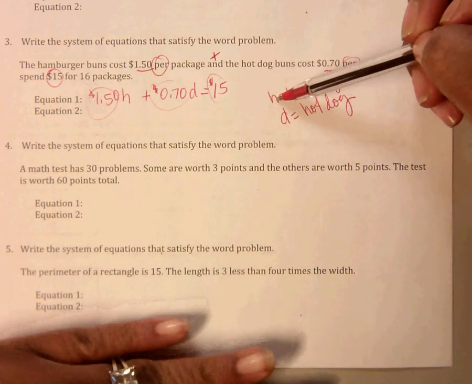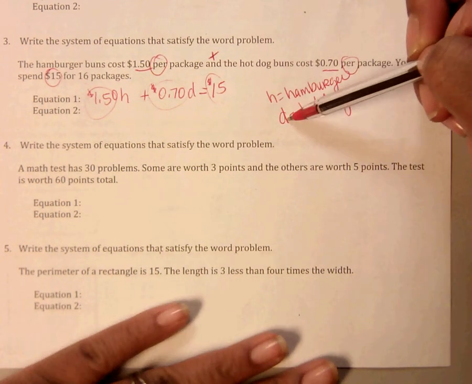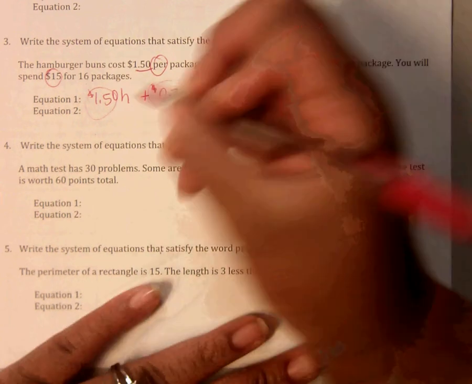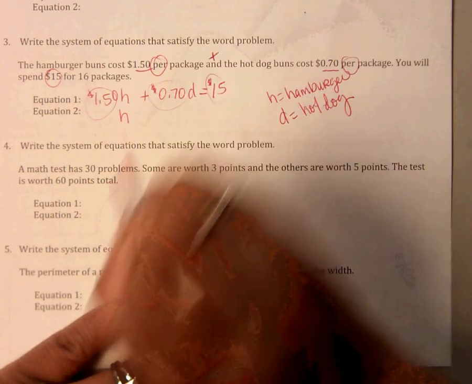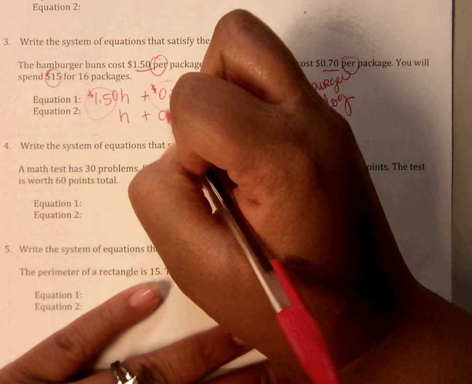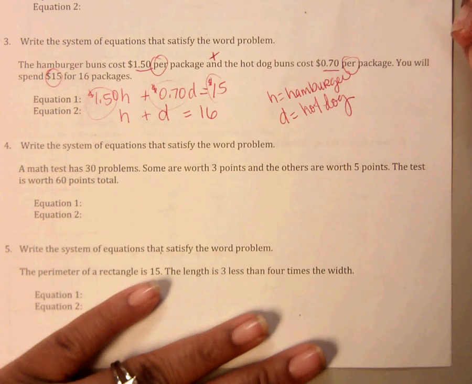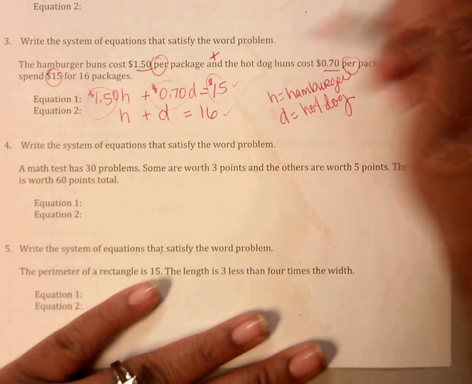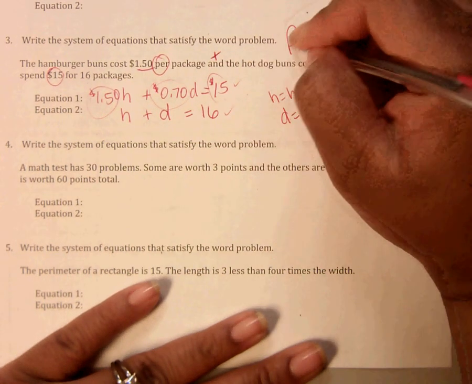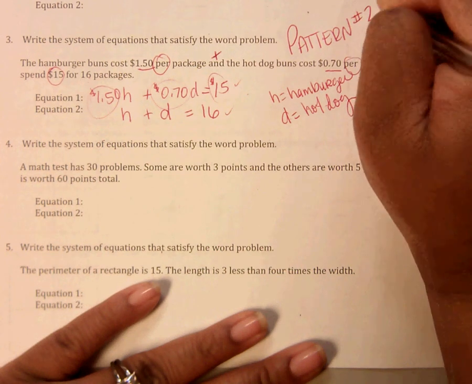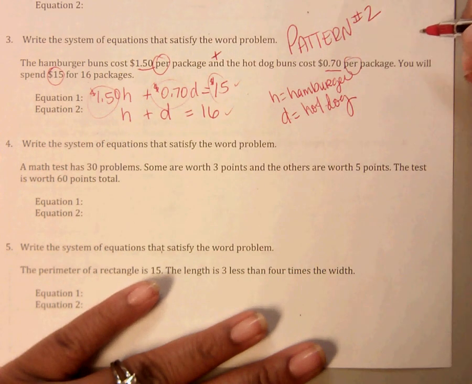Well, if H stands for hamburger buns and D stands for hot dog buns, how do you put that together with 16 packages? If you add the hamburger buns plus the hot dog buns, that will give you a total of 16 packages. And you're done. So this was actually pattern number 2, when both of them were solved for standard form.